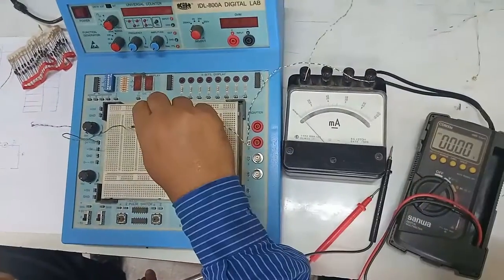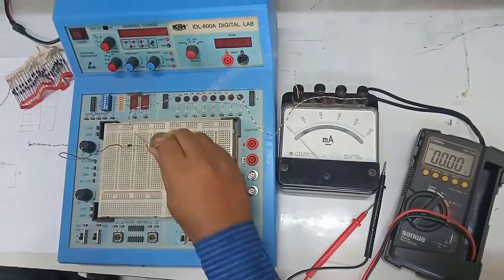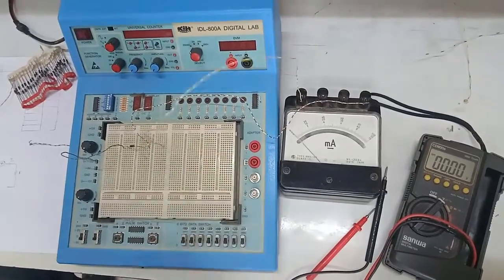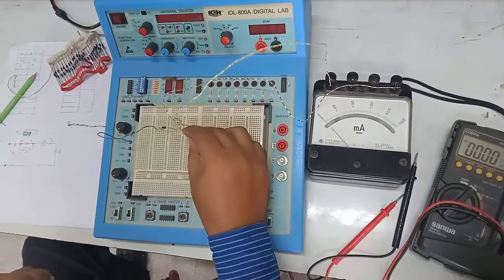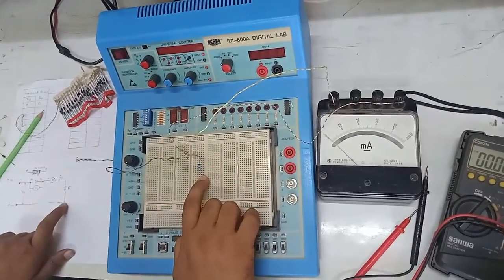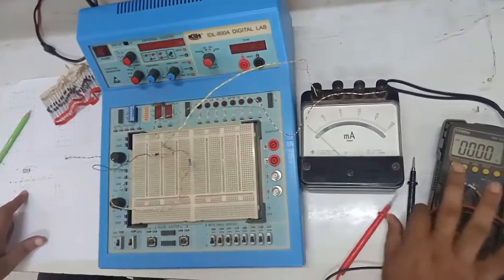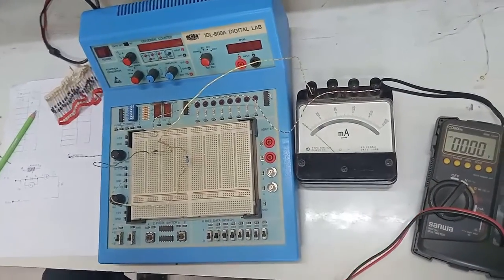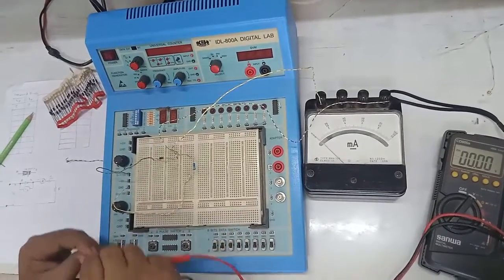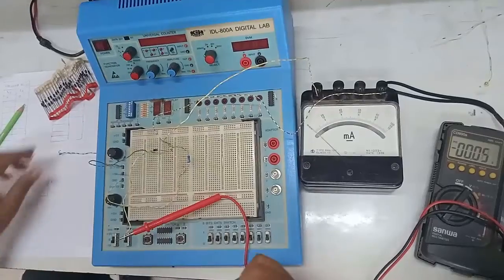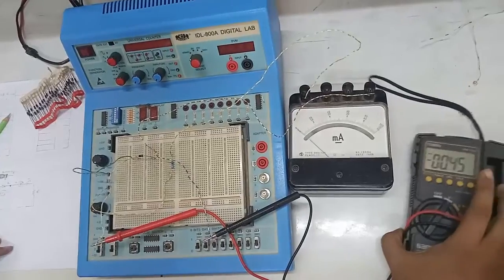Ammeter positive here. Now another terminal just insert here, then the resistor R, then opposite terminal of resistor directly connected to ground. I have to connect a voltmeter. I will use this multimeter as a voltmeter. Red probe in anode and black probe in cathode side. Okay, this one is our complete circuit diagram.